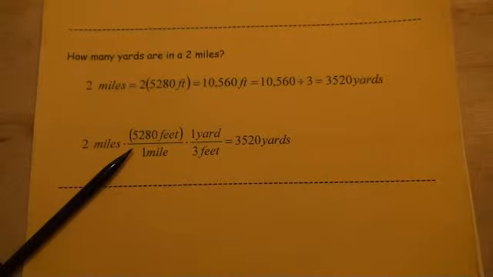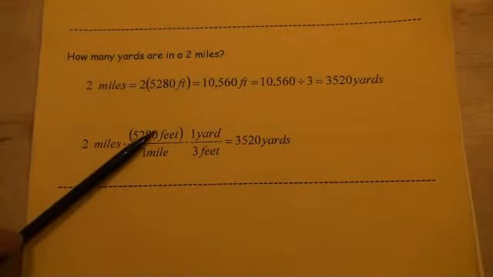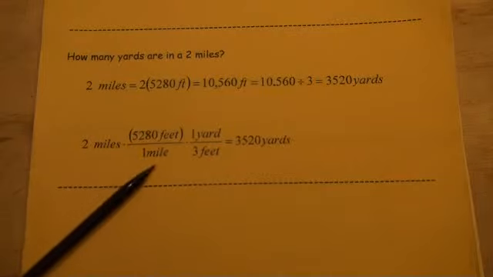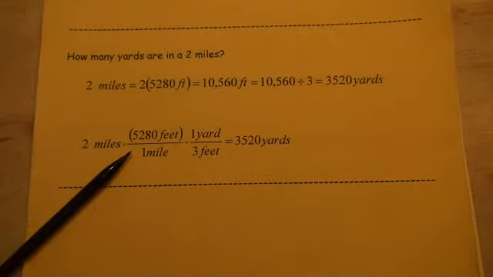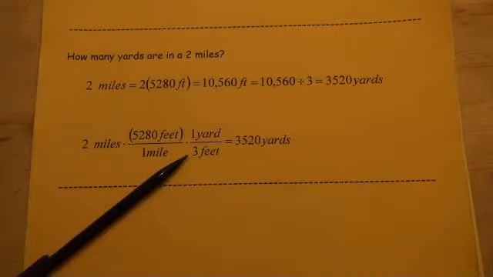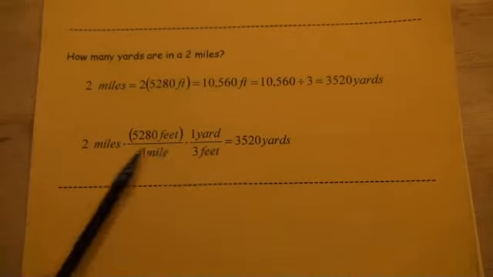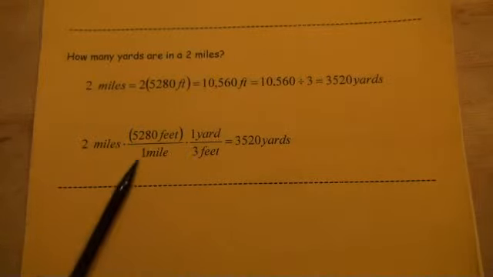And what I mean by that is this. How do you express 1 as a fraction? Okay? And as long as you have the same value in both the numerator and denominator, you have found the number 1. Well, this is the same value. Therefore, that fraction equals 1. Okay? Same thing here. 1 yard equals 3 feet. So therefore, that's a value of 1. So we have not multiplied by anything other than 1.